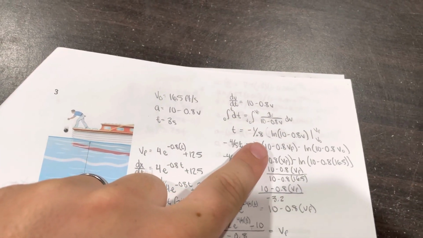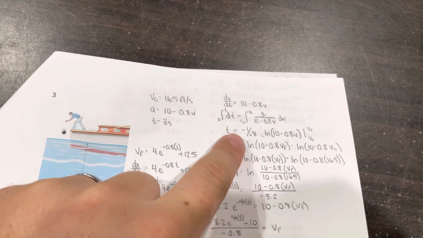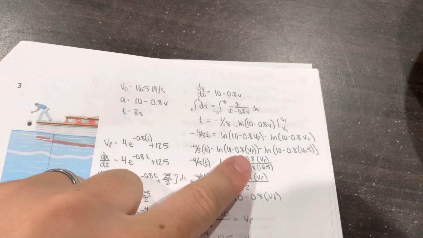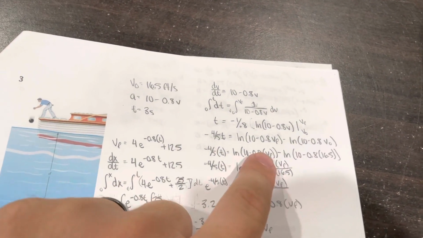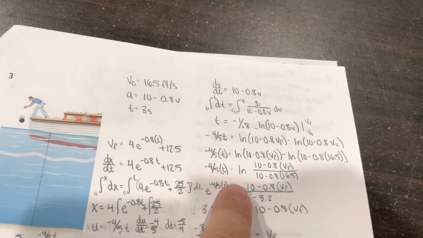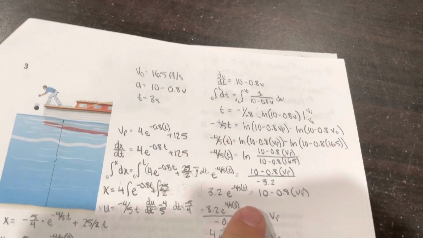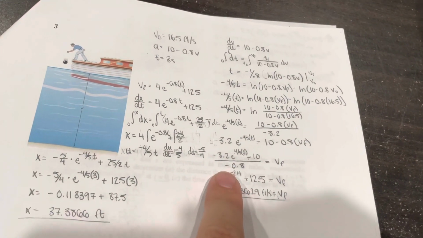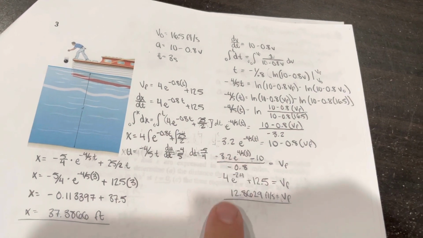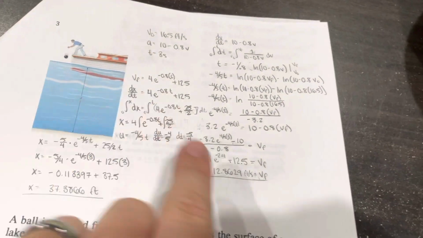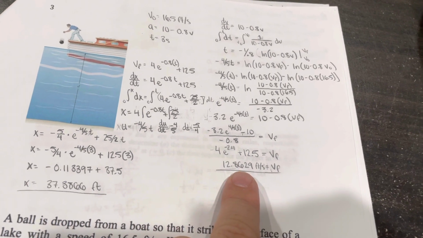I'm doing integration here because we're trying to find our t. We've got dv, okay? So then we take our v initial, v final, and input that in here, so that we can figure out what our v final is, because we know how much time it took, which was given to us as 3 seconds. And then we find our v final, 12.8629.